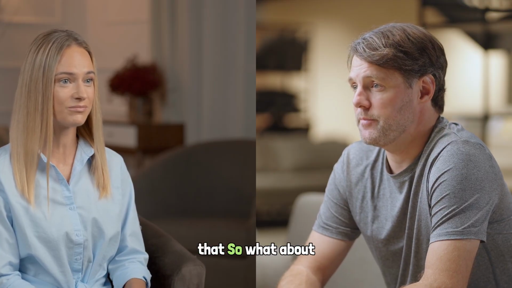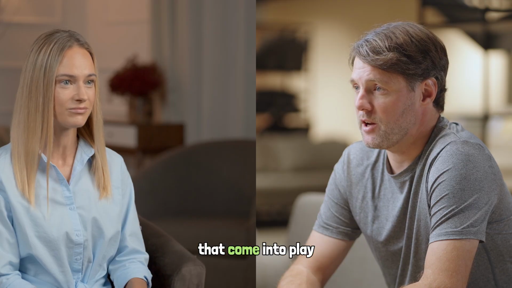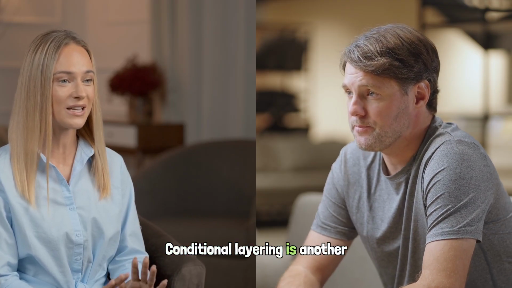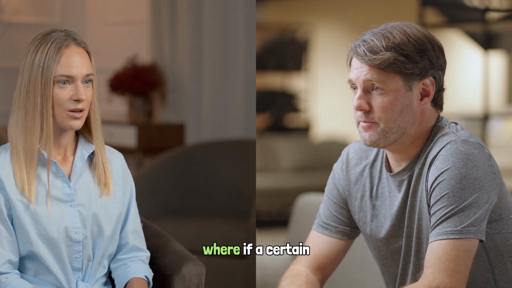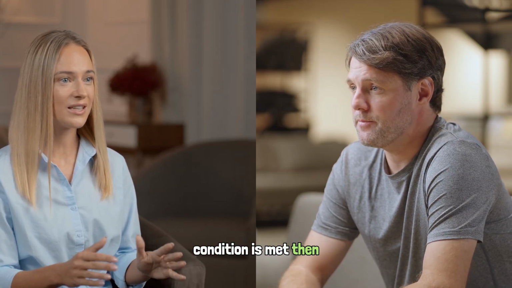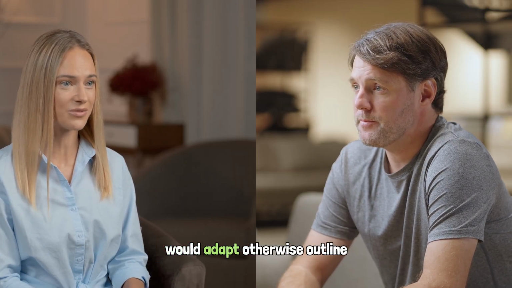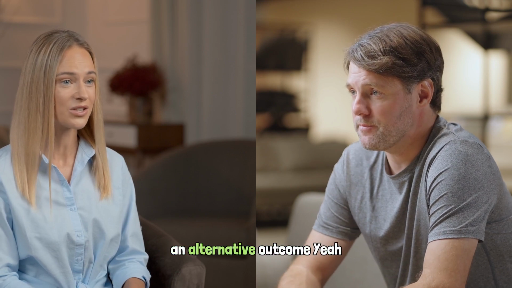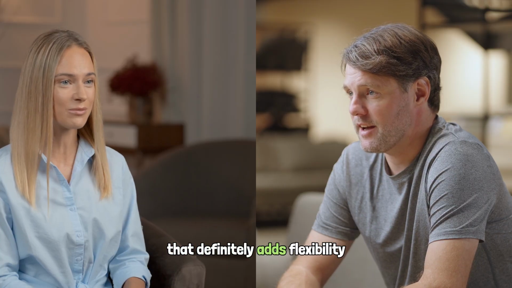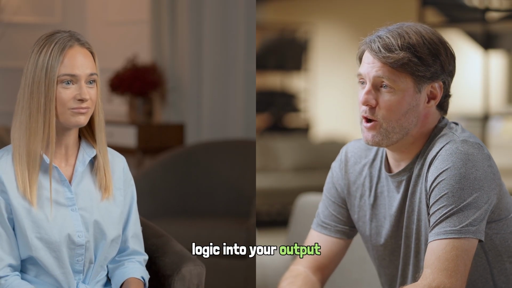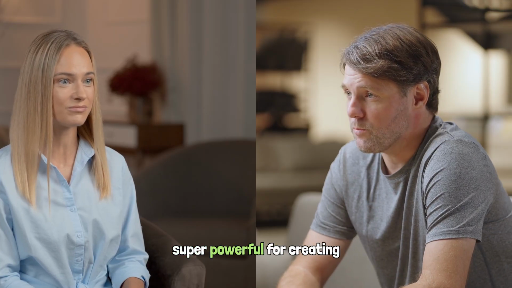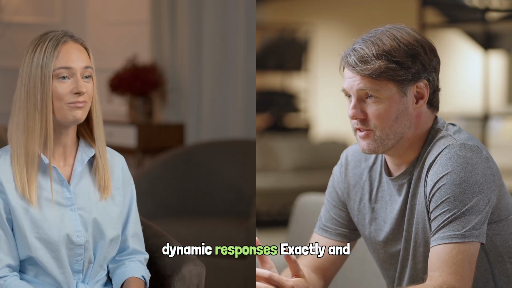I can see that. So what about conditional layering? How does that come into play? Conditional layering is another neat trick. It uses if-then conditions. Essentially, you set up a scenario where "if a certain condition is met, then explain how a topic would adapt. Otherwise, outline an alternative outcome." Yeah, that definitely adds programming flexibility. It's like a flow within your text. Right? It's essentially coding logic into your output prompts, which can be super powerful for creating dynamic responses.